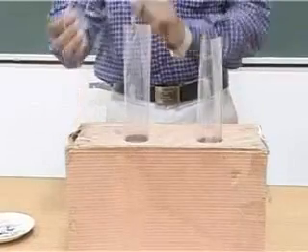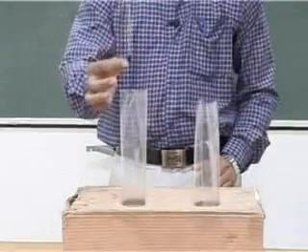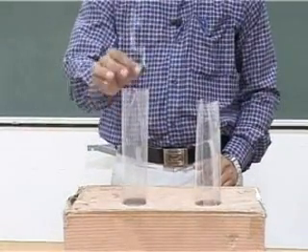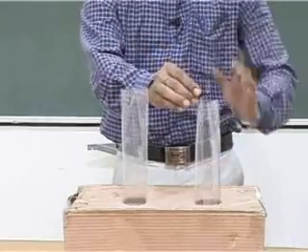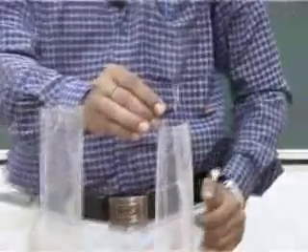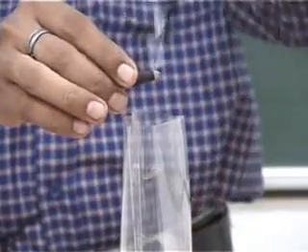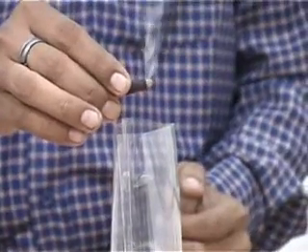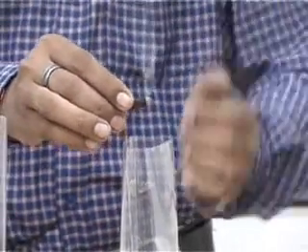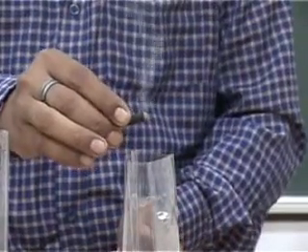Two cylinders you can see, and I put the thing here and here, and look at the difference. Look how the smoke is going up now. It's going up with much larger velocity.